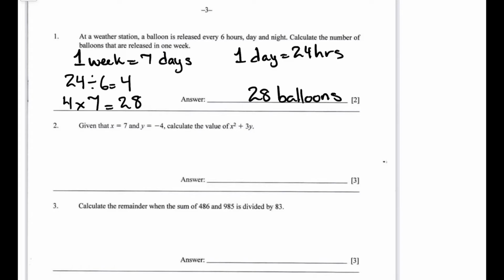Let's move on to number 2. It says, given that x is equal to 7 and y is equal to -4, calculate the value of x squared plus 3y. They said that x is 7, so we just plug in 7 every time we see x, and then we put back our square, and now we have to plug in -4 every time we see y.